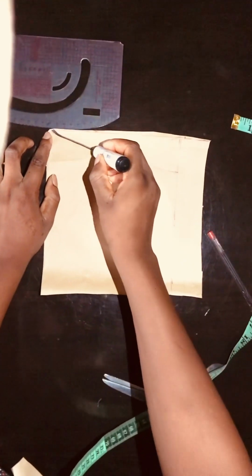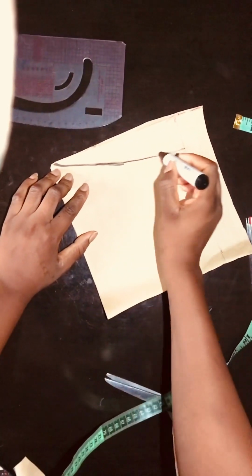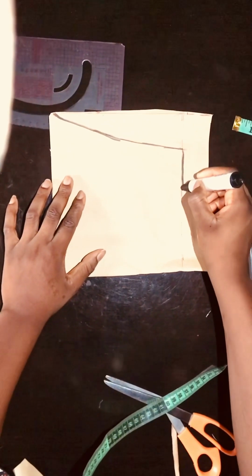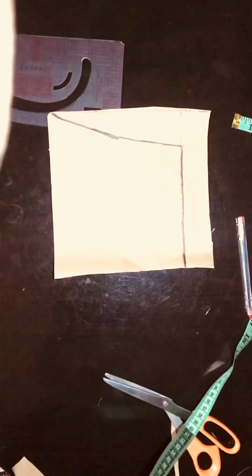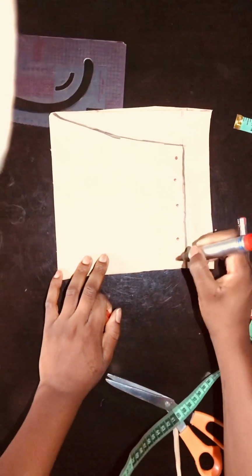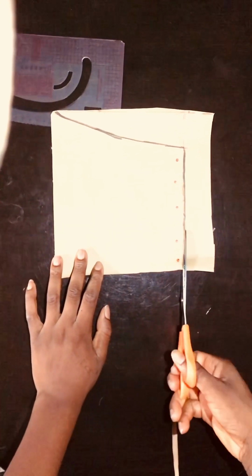I'll use my marker here to make this line visible enough for you to see properly. You can see what my pattern looks like. This is it. This is my back. Then this place I'm putting my door. This is to show you that I'll be having a loop there. Then I'll go ahead to cut out. So watch what I'm doing and do yours the same.